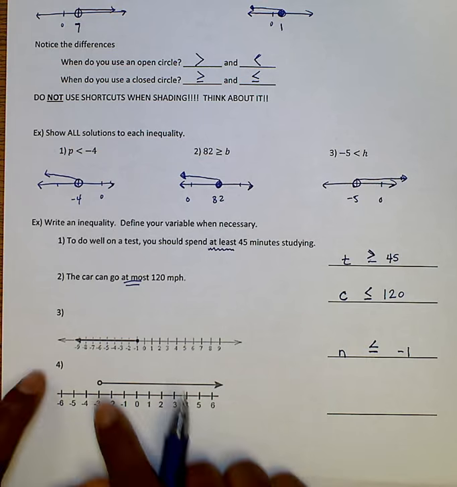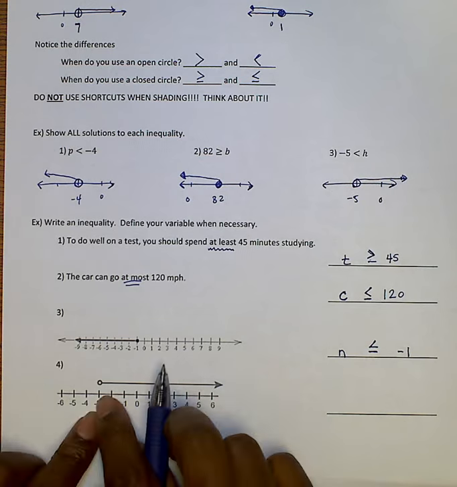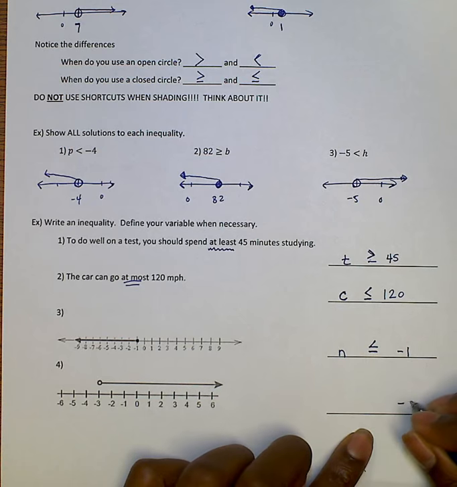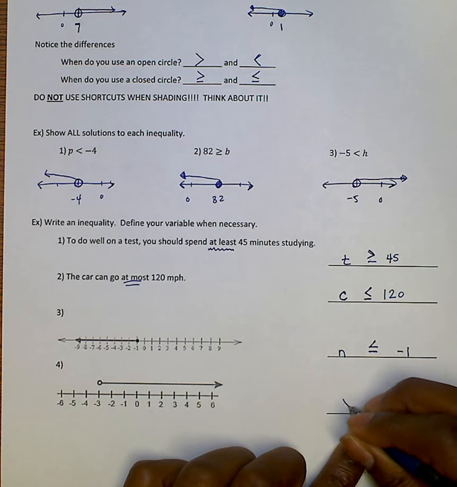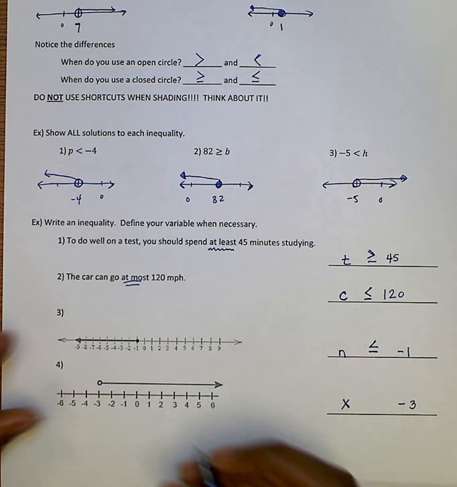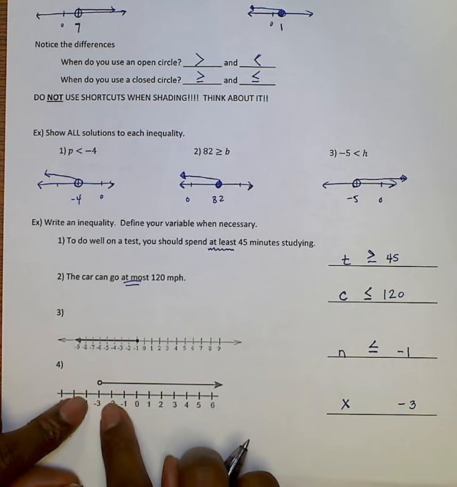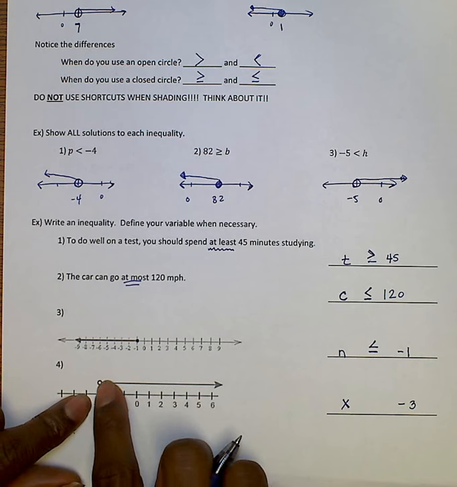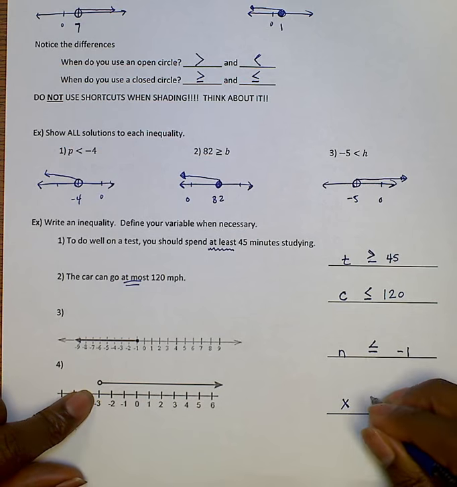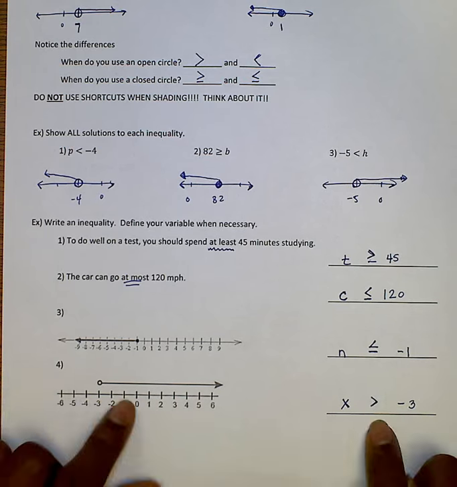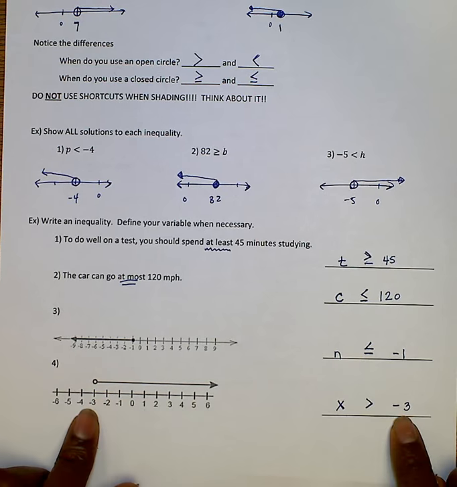For 4, I see my circle's at -3. Okay, and so now this says -3, so x is greater than -3. There's no line underneath because the circle's open, showing that -3 is not a part of our answer.